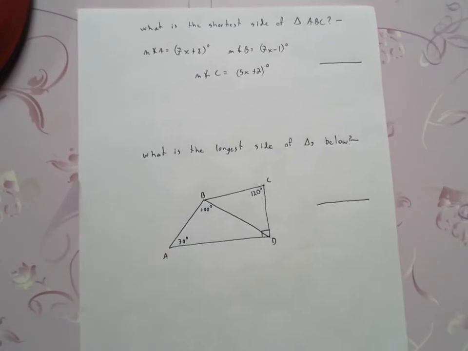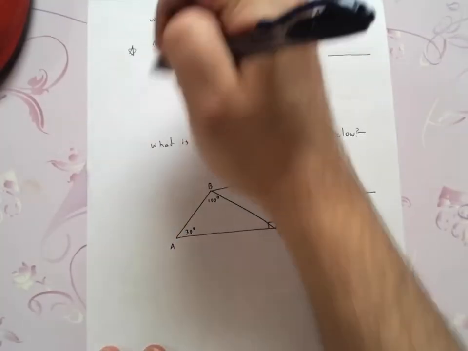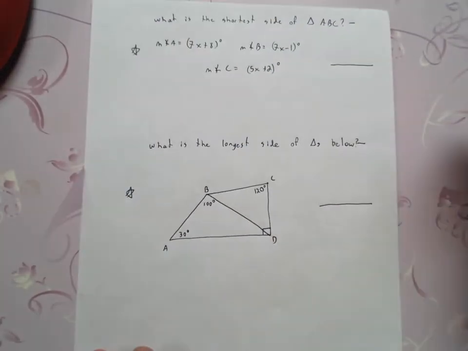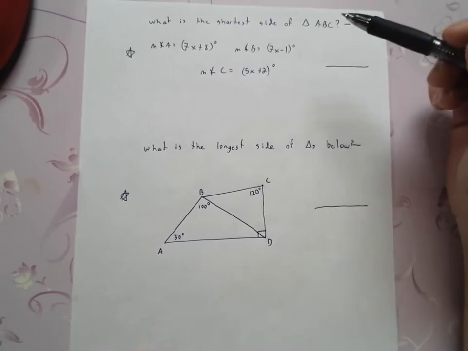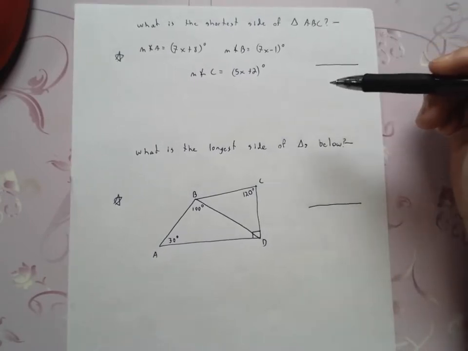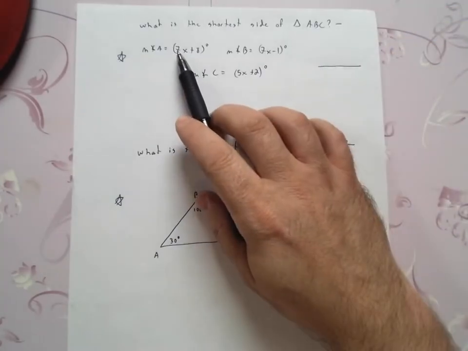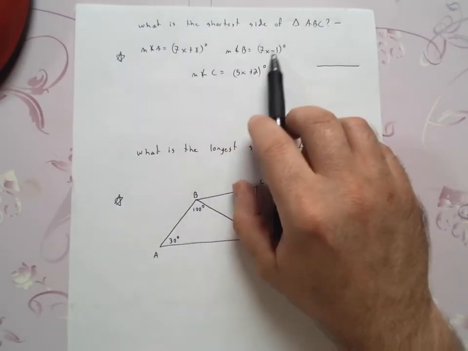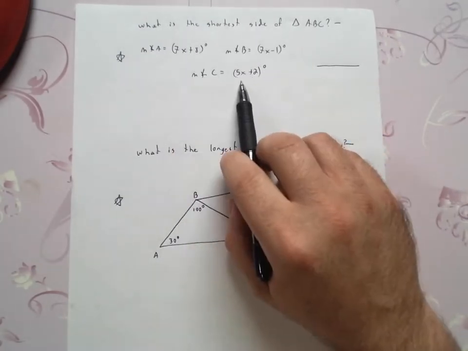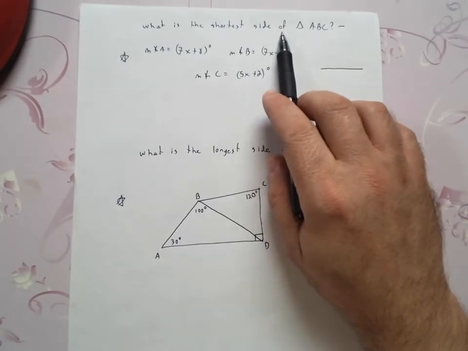Alright, two final examples, kind of making you work for this. This is going to take everything that we learned about the triangle sum theorem, maybe a little bit of the exterior angle theorem, and you're going to put it together. So here I've given you all the interior angles, but I put them as equations. So with this information, I want you to figure out what the shortest side is.